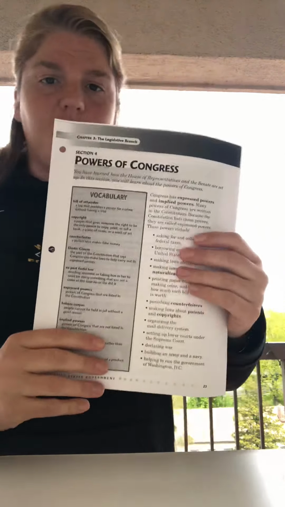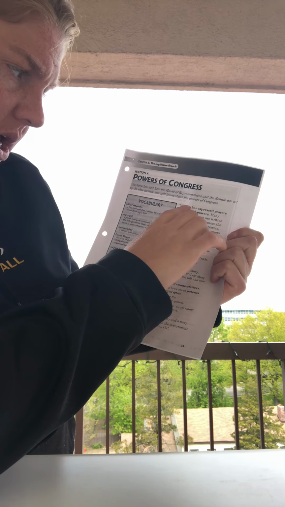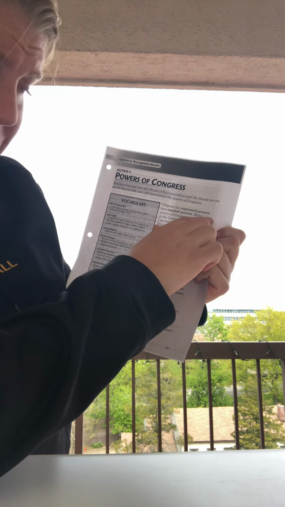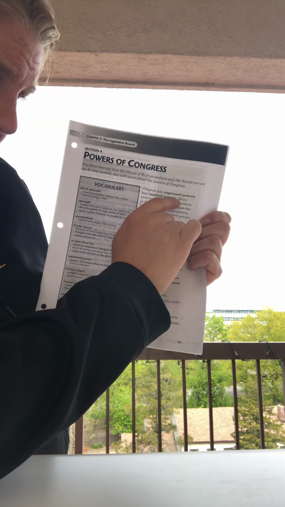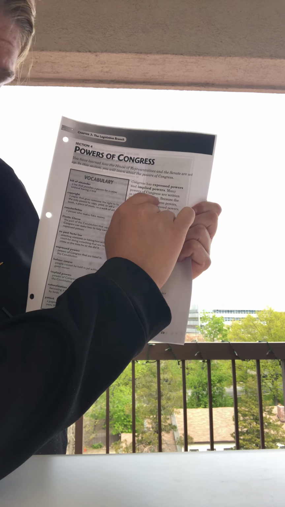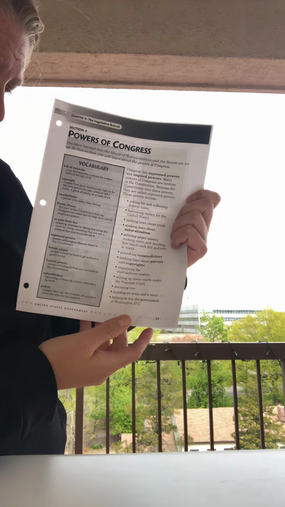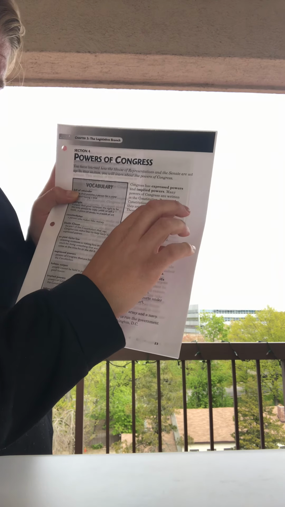So the powers of Congress. Congress has expressed powers and implied powers. Many powers of Congress are written in the Constitution. Because the Constitution lists these powers, they are called express powers.